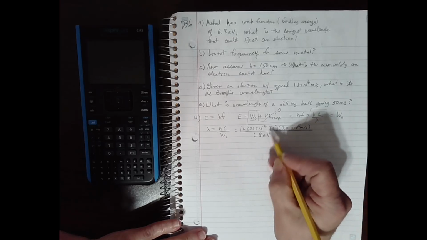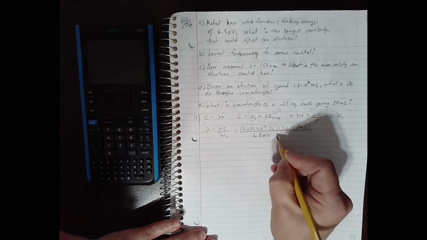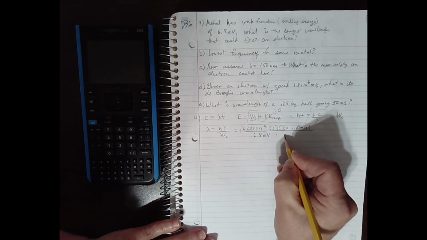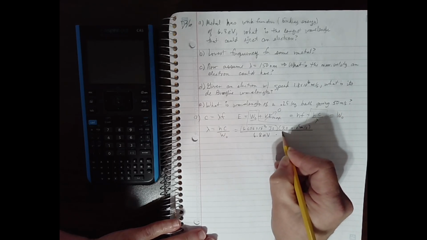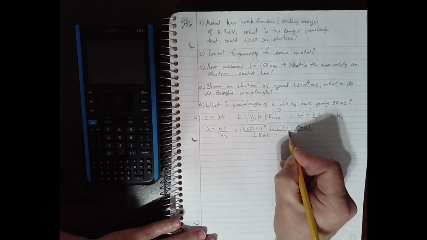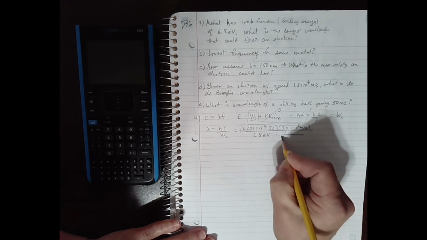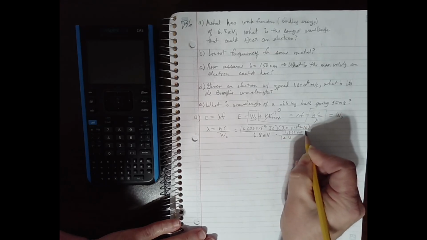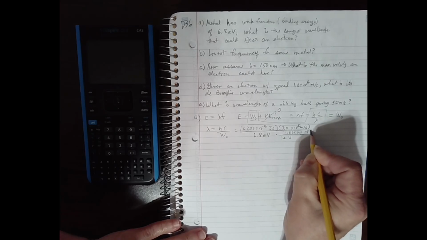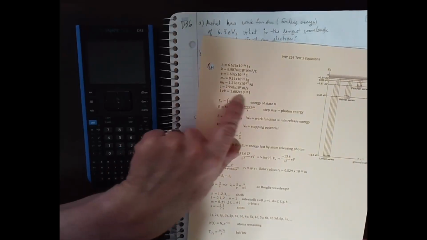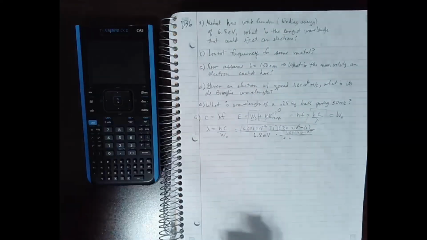But we've got joules and electron volts, two different units here. So we need to get this into joules. 1 electron volt is 1.602 times 10 to the negative 19 joules. That is on our equation sheet also.